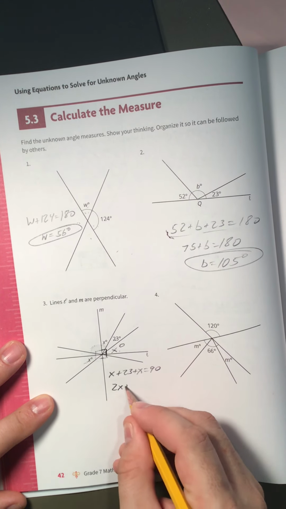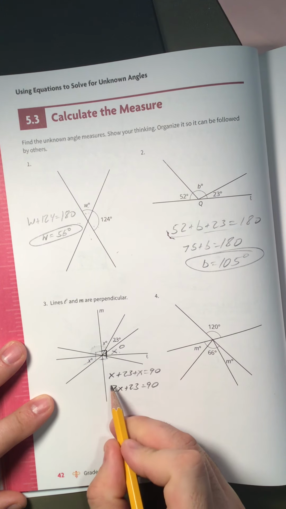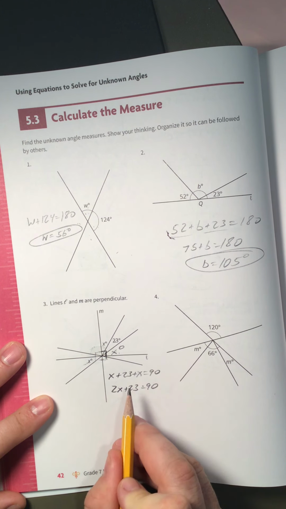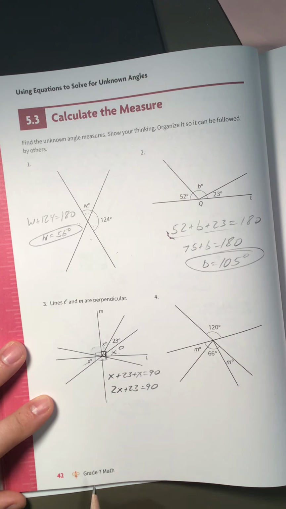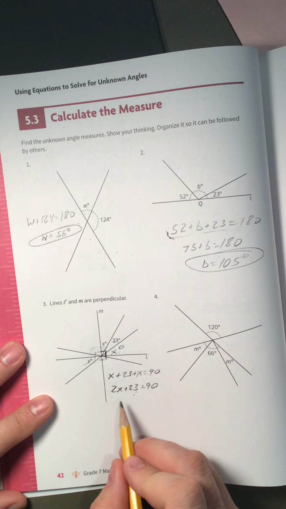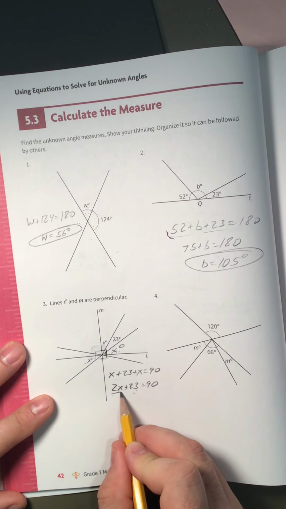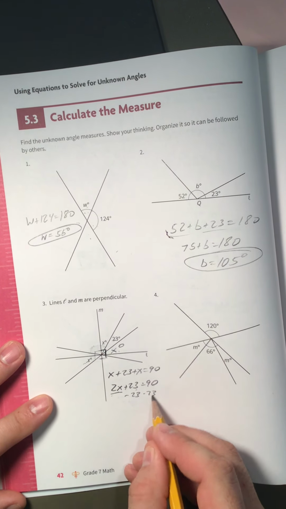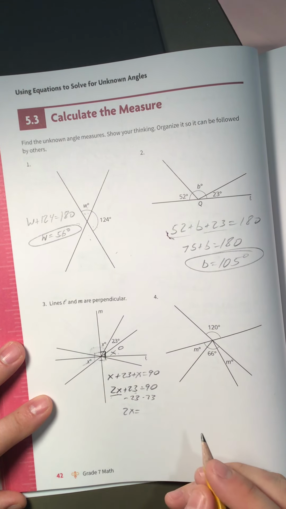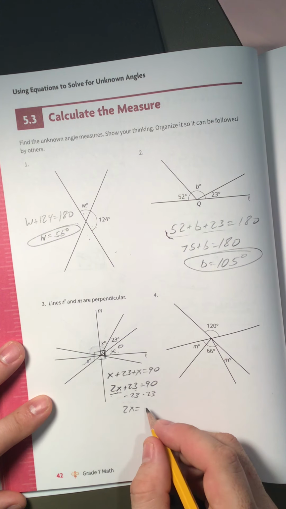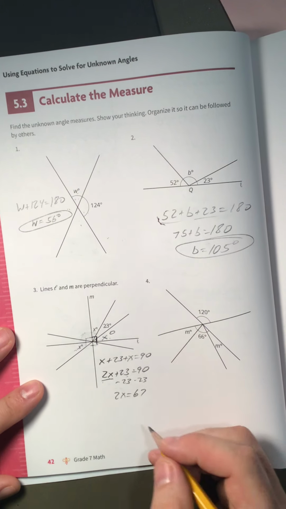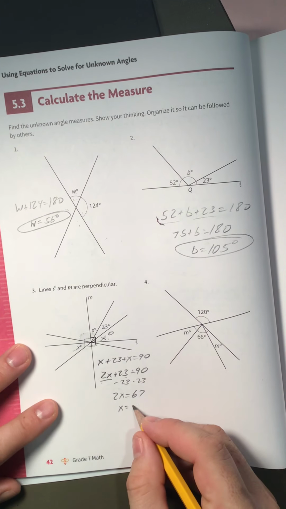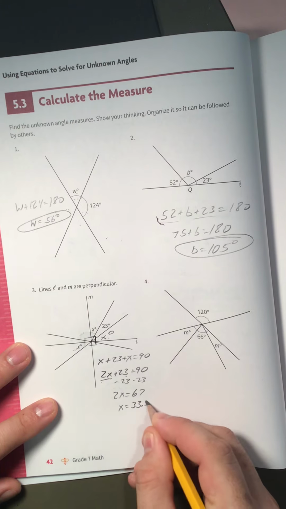Okay, so 2x plus 23 equals 90. I just combine like terms. If I have one apple plus another apple, I'm going to have two apples. Cannot combine those. Those are not like terms. This is like we solved last week. Here's my x. I am not touching that. How do I get rid of a positive 23? I'm going to subtract it. 90 minus 23 is 67. Now I got to divide by 2. What's half of 67? 33.5 degrees.